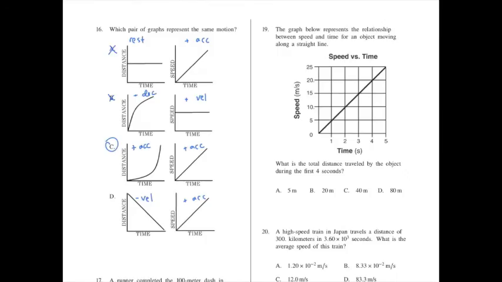Number 18. Okay. Plug and chug, simple. Number 19. Speed versus time graph, total distance, 4 seconds. We have a triangle as our shape. Area equals 1/2 base times height, 1/2 times 4 seconds times 20 meters per second. That should get you 40 meters.